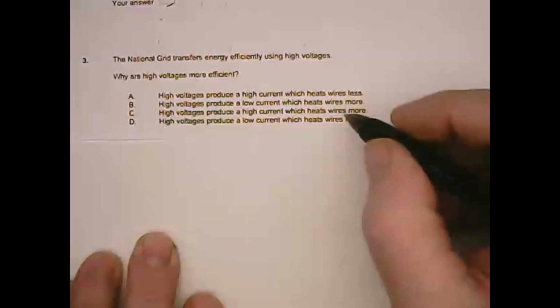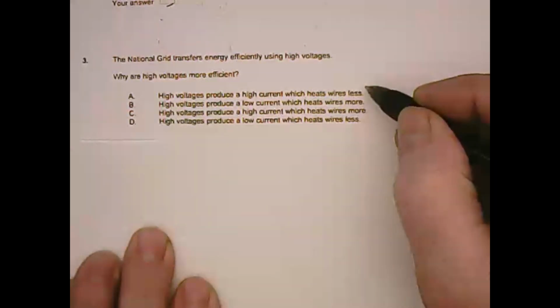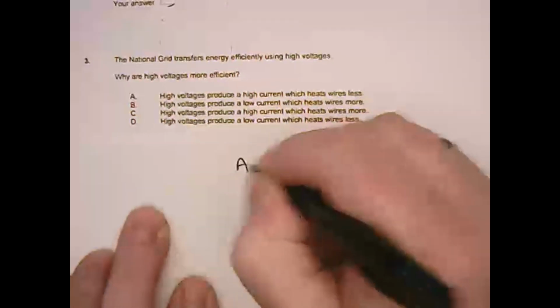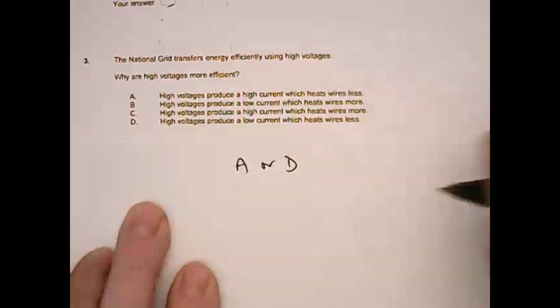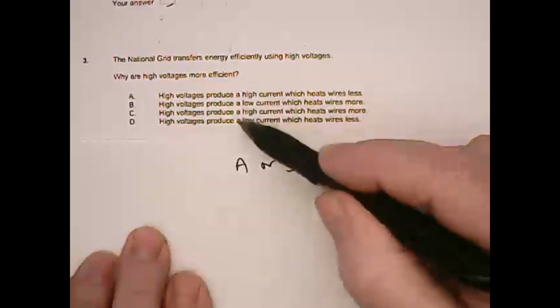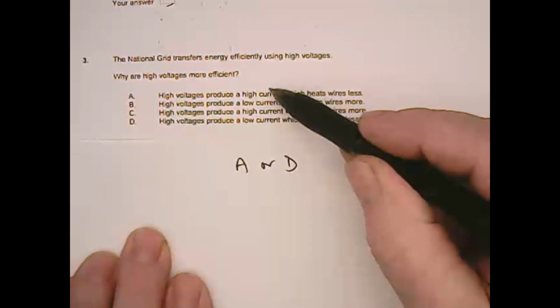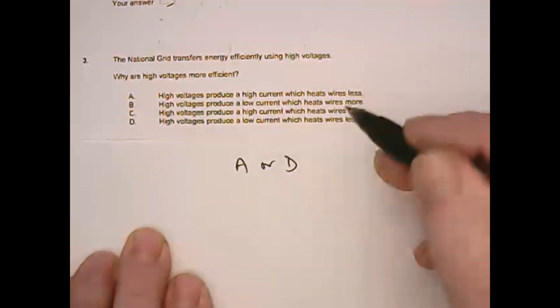So we do not want to heat the wires. So we want to be heating the wires less. So that suggests either A or D. So how do we heat those wires less? We need to think about the current. Is a high current going to give us less heat, or is a low current going to achieve less heat?